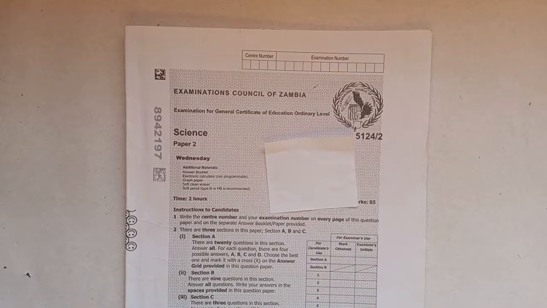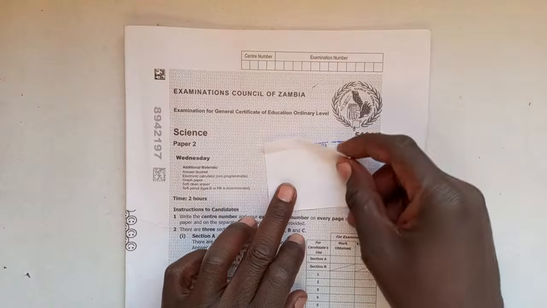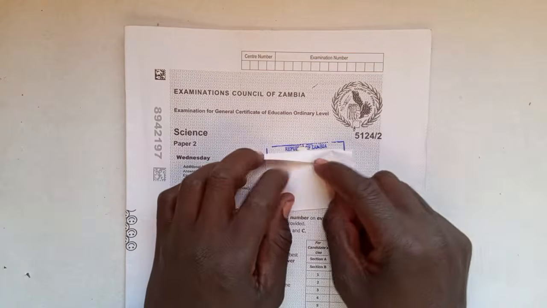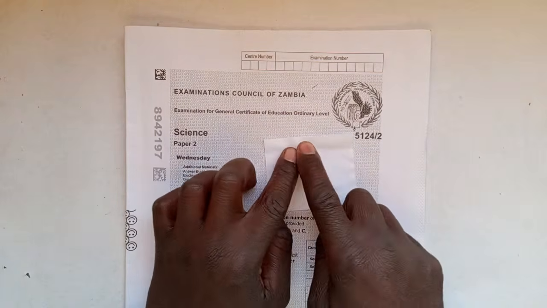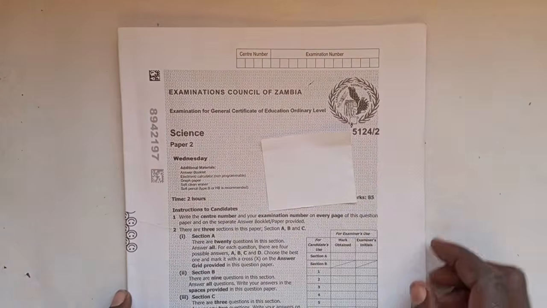I'm back again, Mr. Nyati, with another video which is going to look at organic chemistry, and this is the GCE 2024 past paper. I've decided to use this because of a stamp which is here, so I don't want you to pay attention to where it belongs.